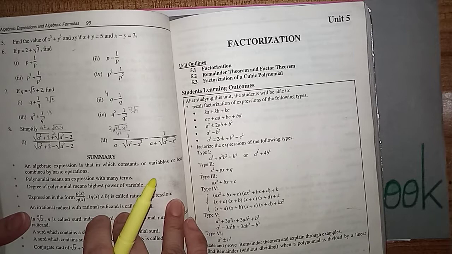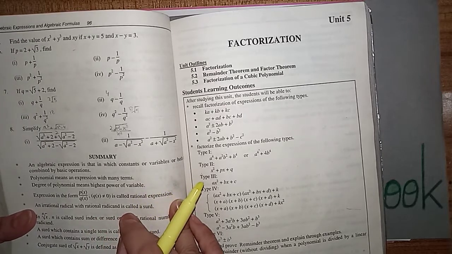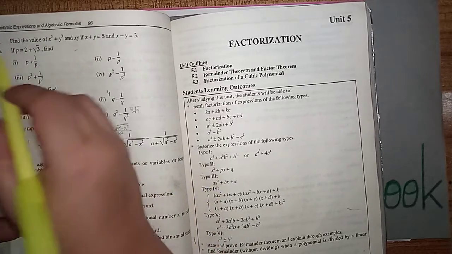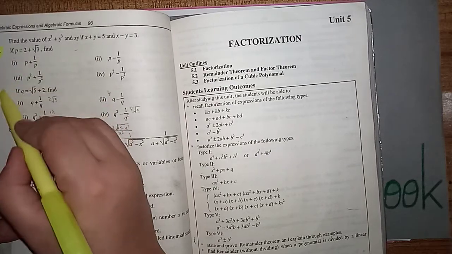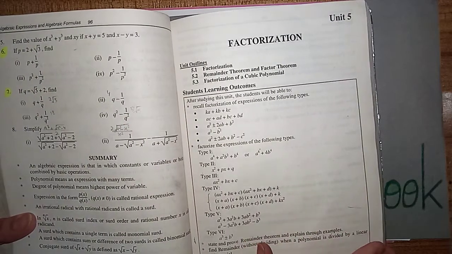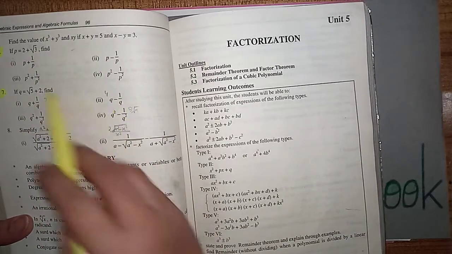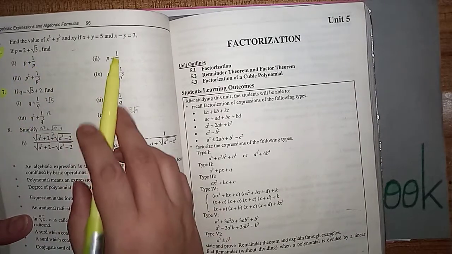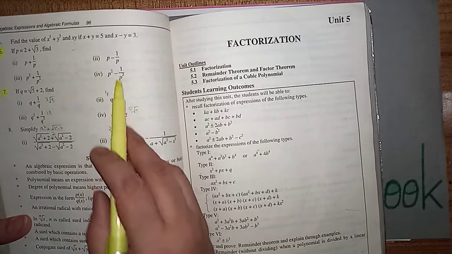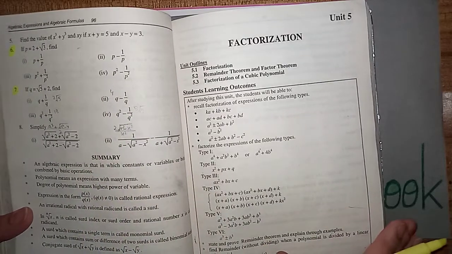Also review exercise number 4. Check these parts. These parts are a little bit important. Also find q plus 1 over q, q minus 1 over q, p plus 1 over p, p minus 1 over p, p square minus 1 over p square, like this.